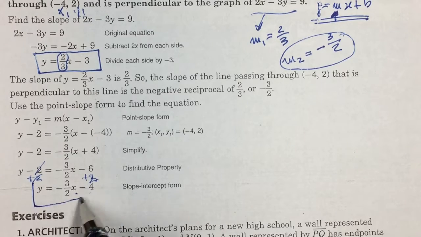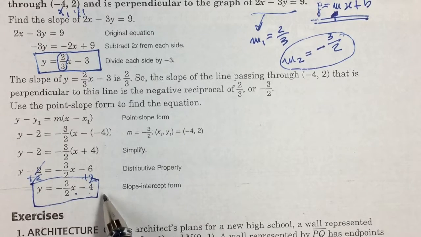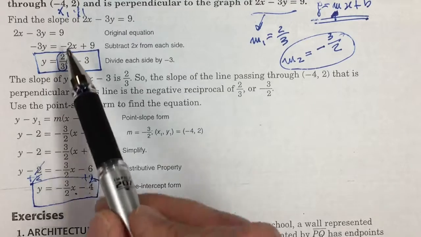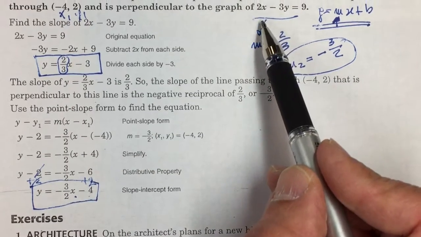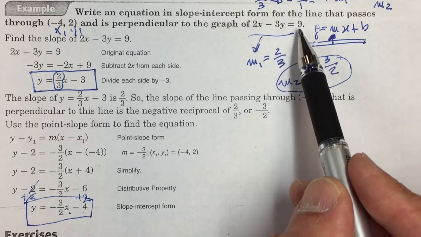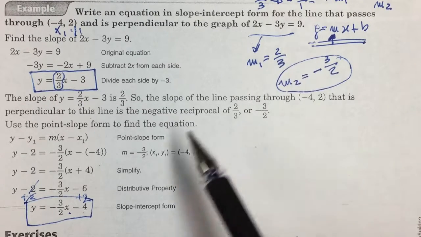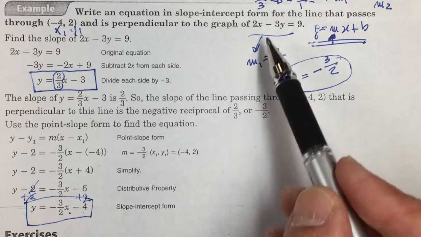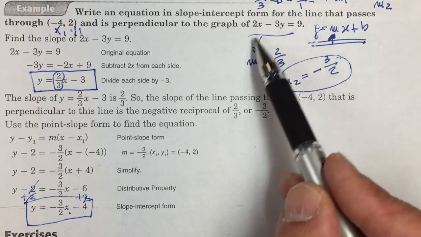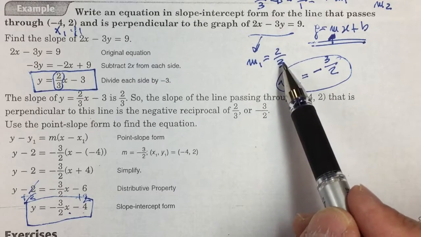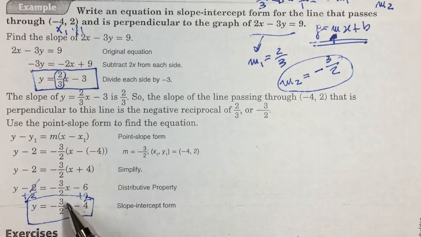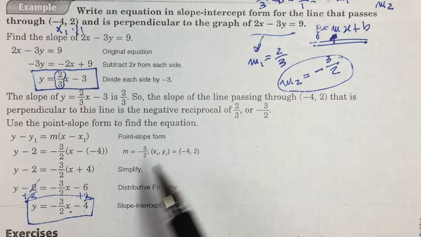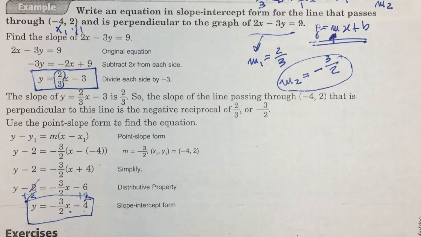And this is my final equation of the line that passes through point negative 4, 2, and is perpendicular to this one here, 2x minus 3y equals 9. Why? Because the slopes are opposite reciprocals. The slope of this one originally is 2/3, and the slope of the new one is negative 3/2. They're opposite, so these two lines are going to be perpendicular.